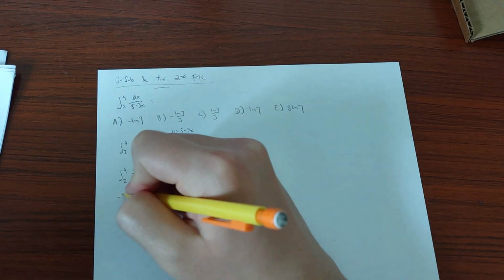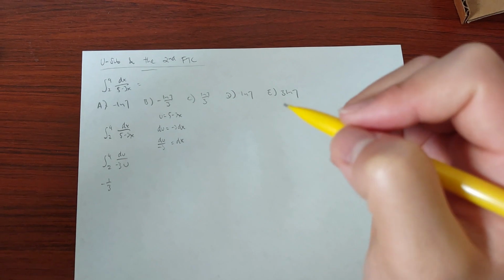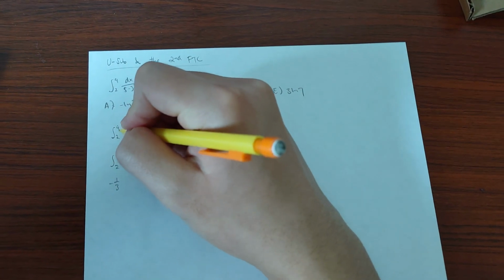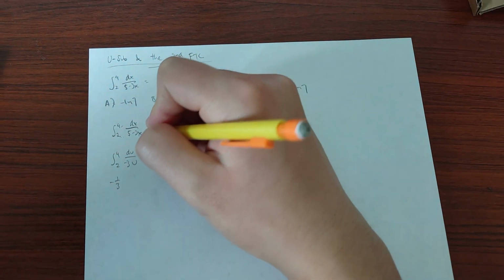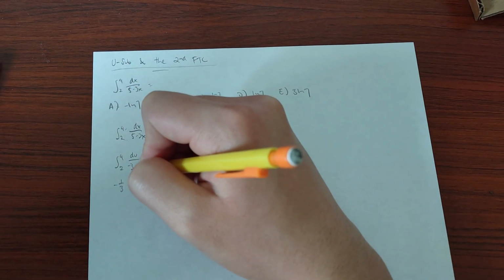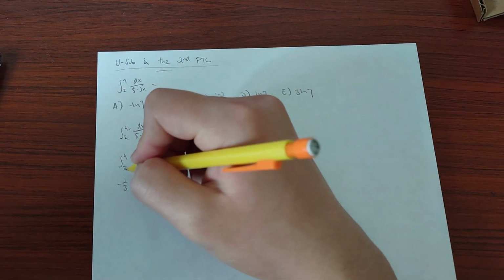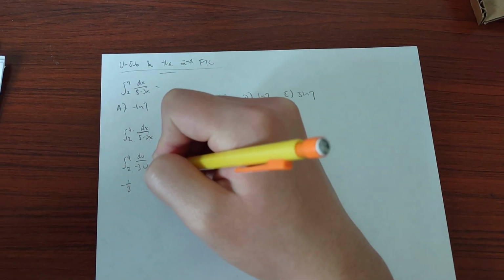And we can just bring the negative 1/3 out here. Another thing to really pay attention to is that originally the values over here, the 2 and 4, are in terms of x, but we substituted in u for a definite integral. That means there's a set starting point and endpoint, and we have to change these values to fit the value of u as well.